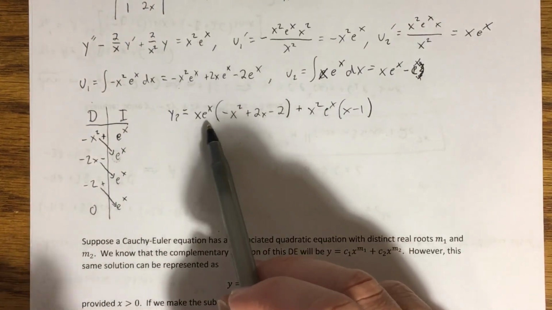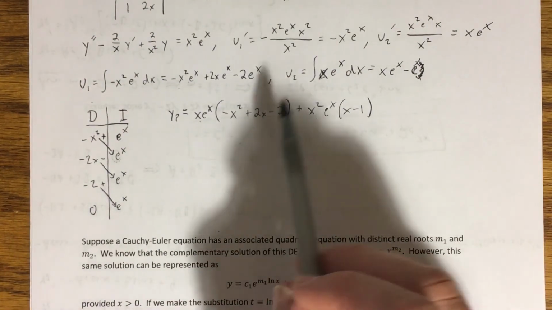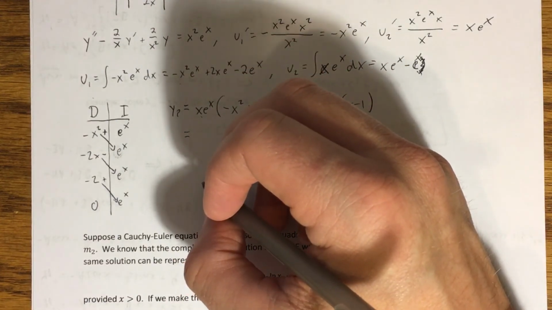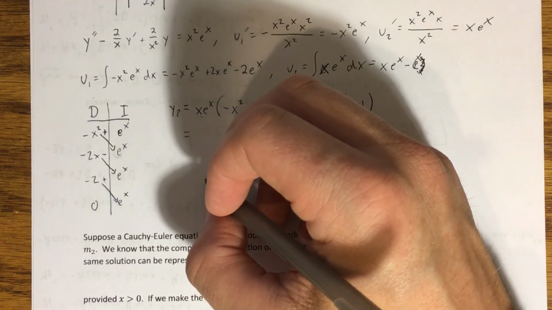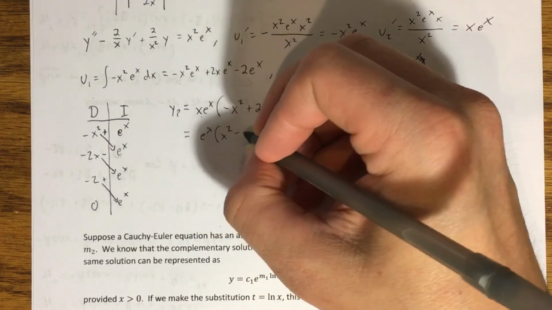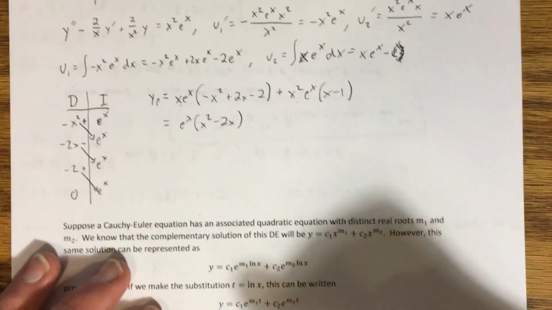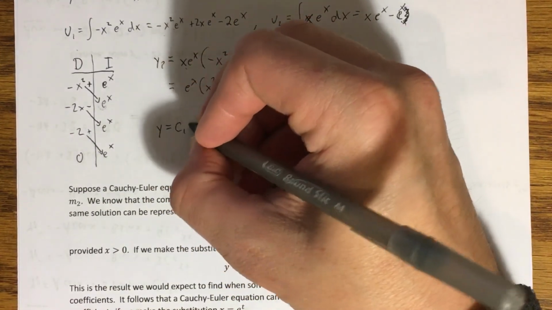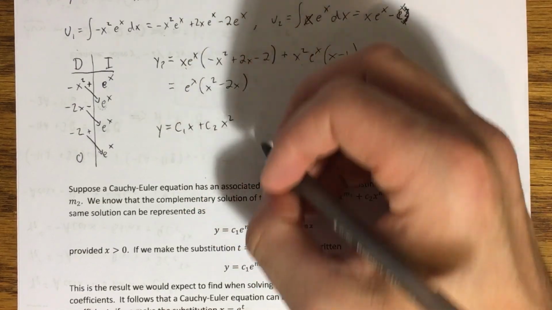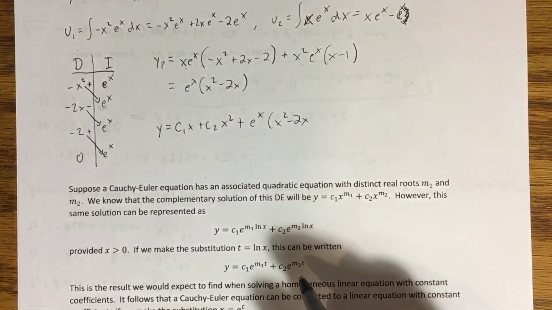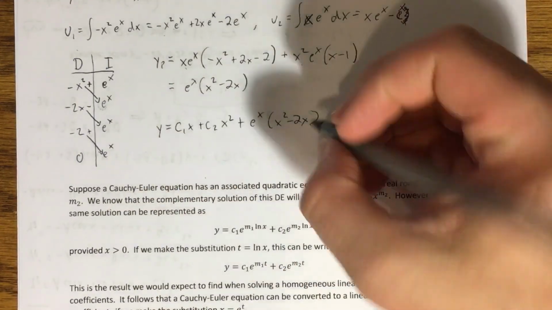If I actually took the time to distribute both of these guys back in and combine like terms, this whole thing is going to simplify down to e to the x times x squared minus 2x. And you can verify the algebra there. So now I have a particular solution. This guy, I have a complementary solution. Let's put them together, and that gives me y equals c1 x plus c2 x squared plus e to the x times x squared minus 2x. Okay? That's going to be my final answer.